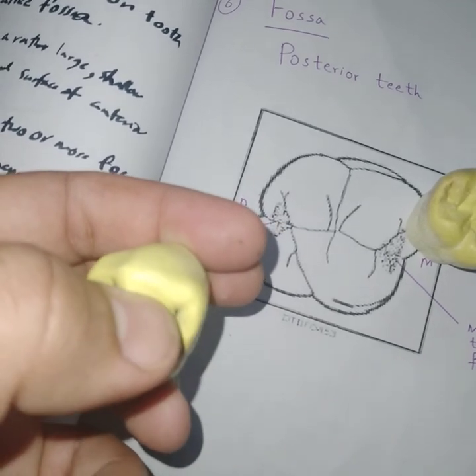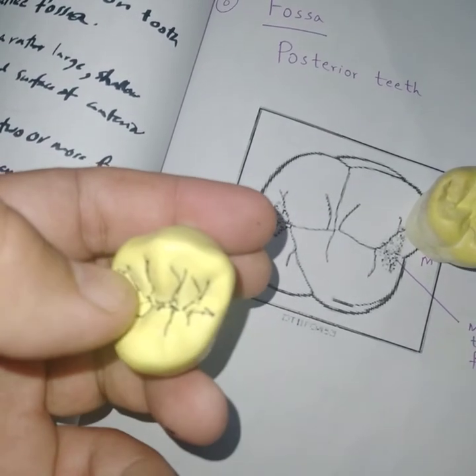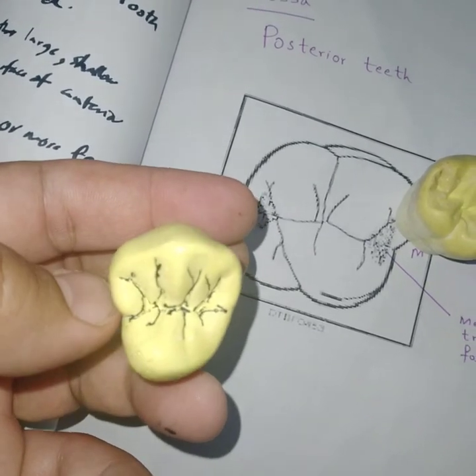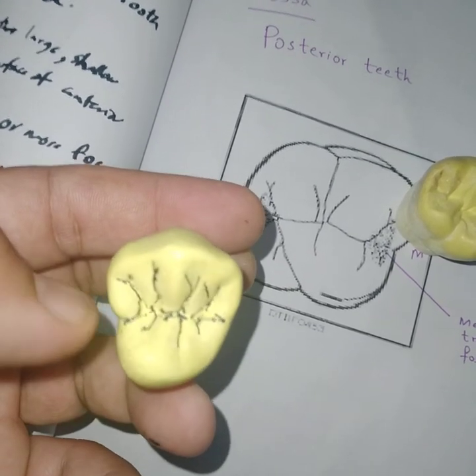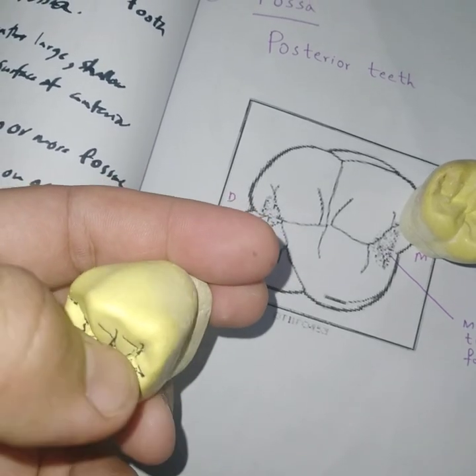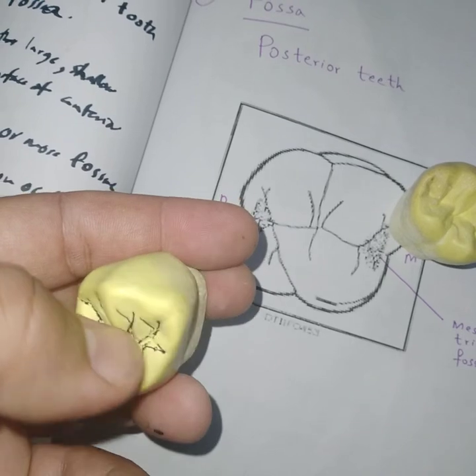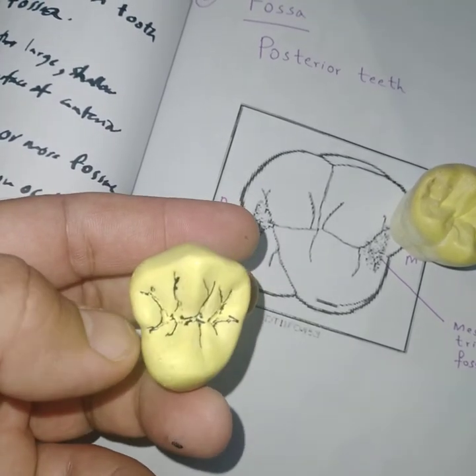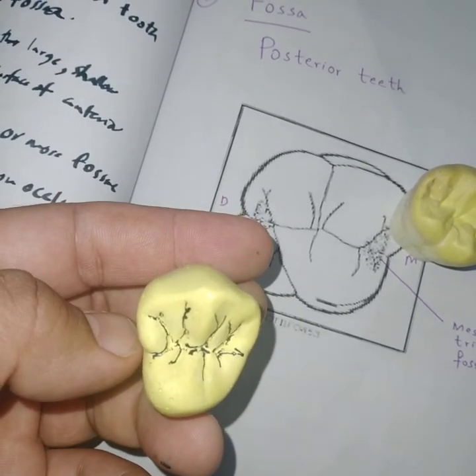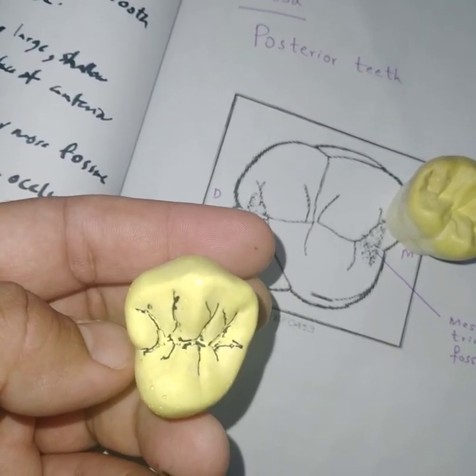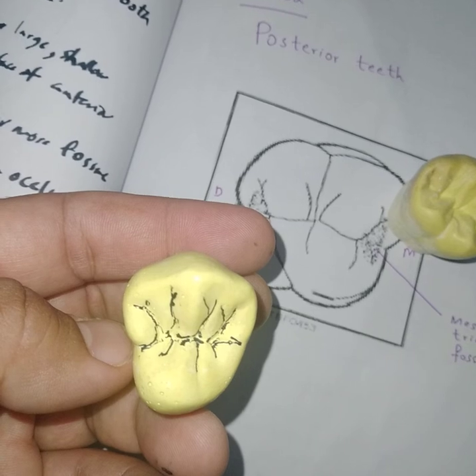These are also the supplemental grooves here. These are also the supplemental grooves. So the developmental grooves are those grooves which separate the lobes or primary parts of the crowns of the teeth. So I hope you have understood these grooves.